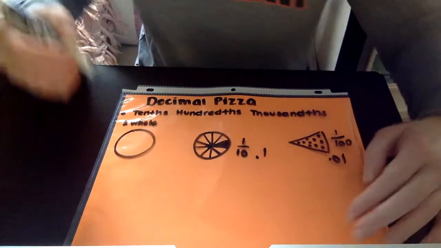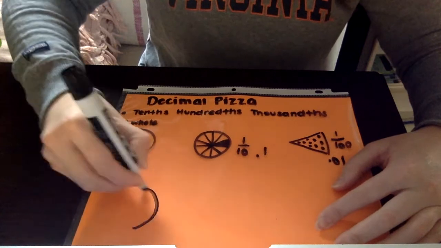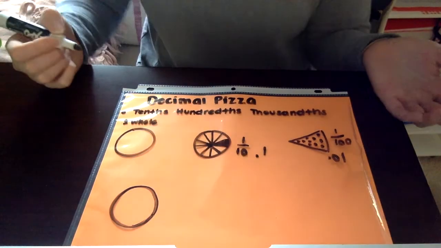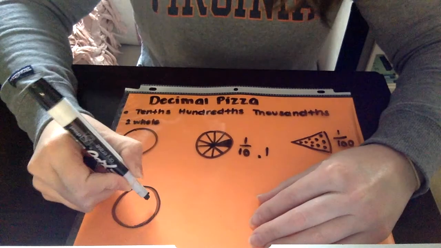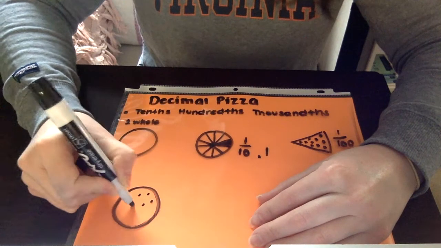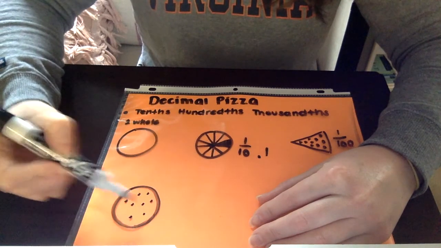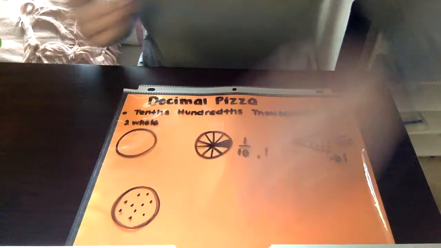Now I want you to imagine, and I'm going to draw this, this is now my giant pepperoni, right? And we have 100 pepperonis on this whole pizza, right? On each pepperoni, there are 10 little jalapeno slices. They're like tiny little diced jalapenos. 1, 2, 3, 4, 5, 6, 7, 8, 9, 10, right?